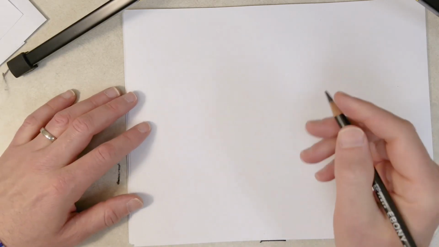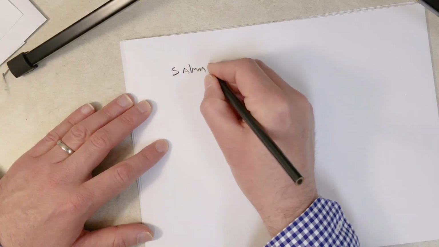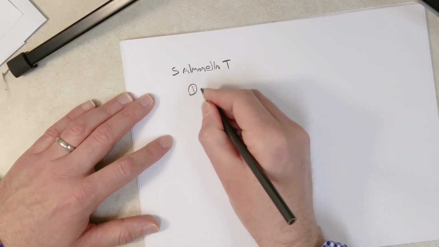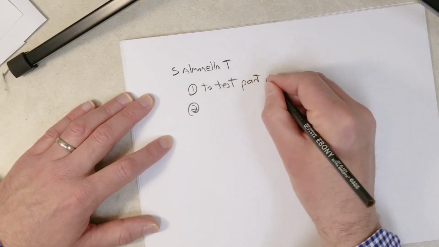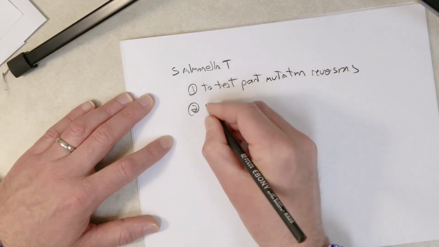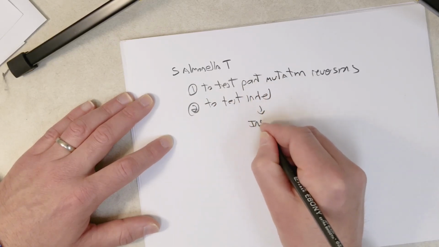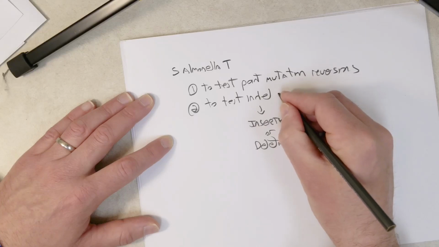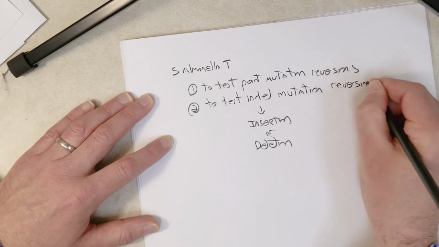Long story short, we can use different strains of Salmonella, say 1 strain to test for point mutation reversions, and another to test for indel, which is insertion or deletion, mutation reversions.